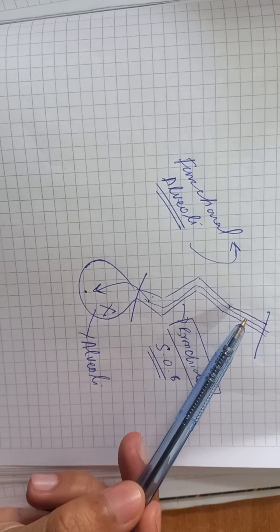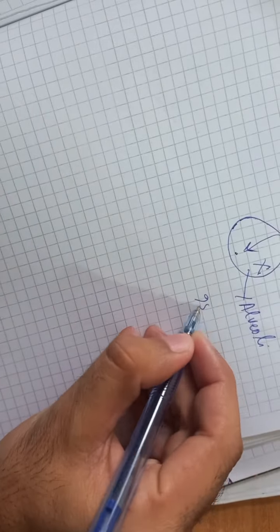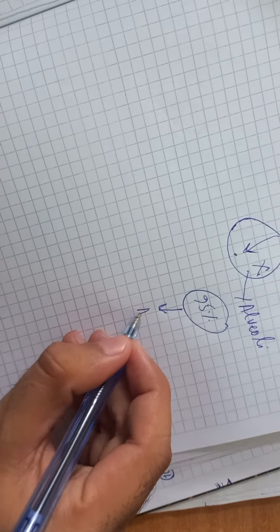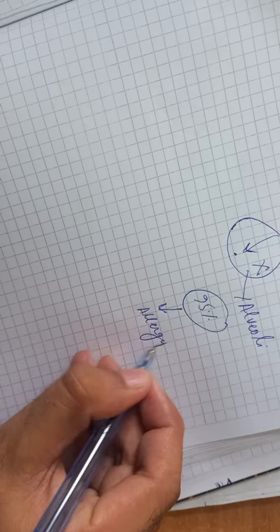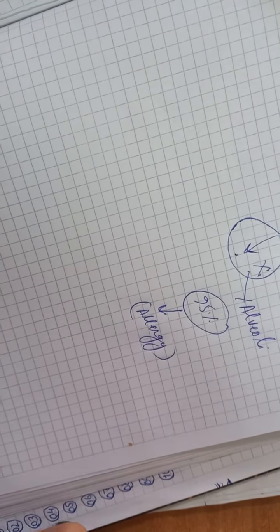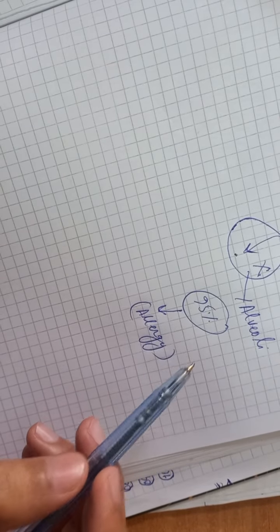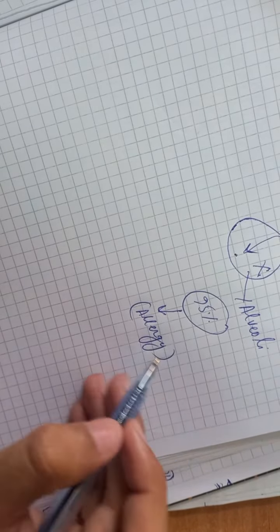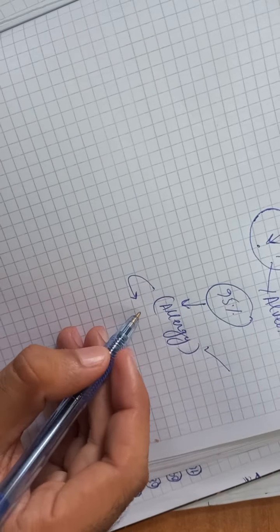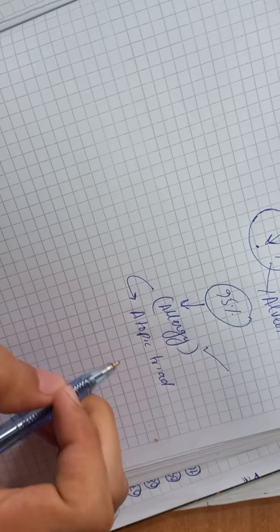Now, what is the cause of bronchoconstriction? 95% of the time, the cause for this bronchoconstriction is allergy. Allergic reaction, or let's simply say hypersensitivity reaction. Any sort of asthma or bronchoconstriction which is related to allergy comes under the category of a triad called the atopic triad.